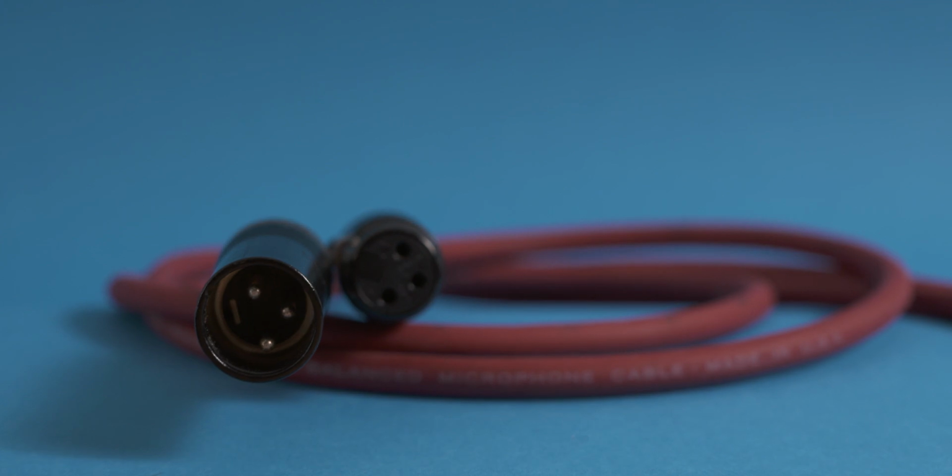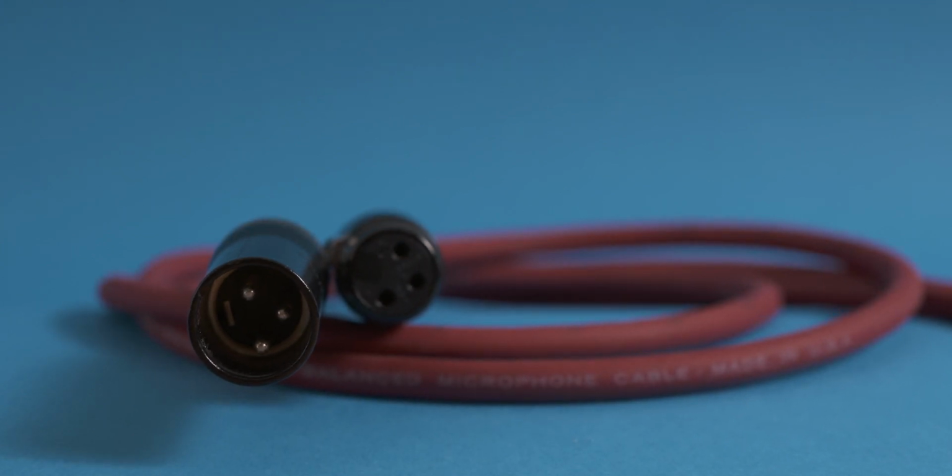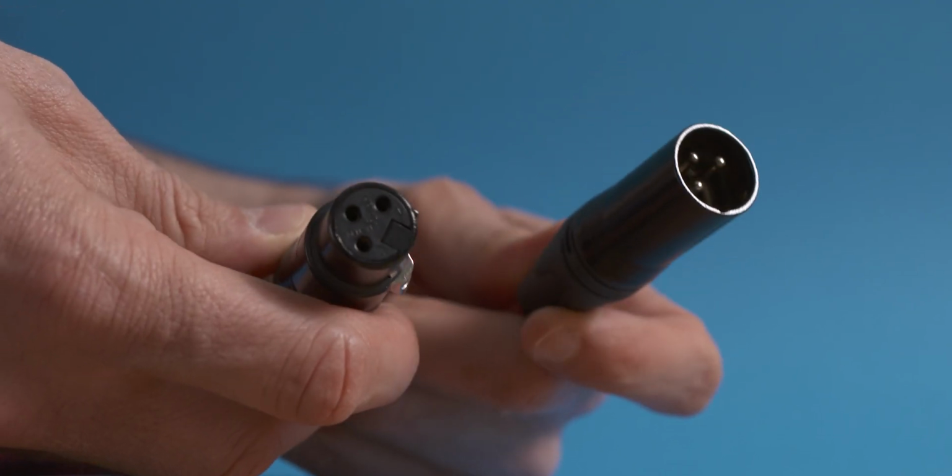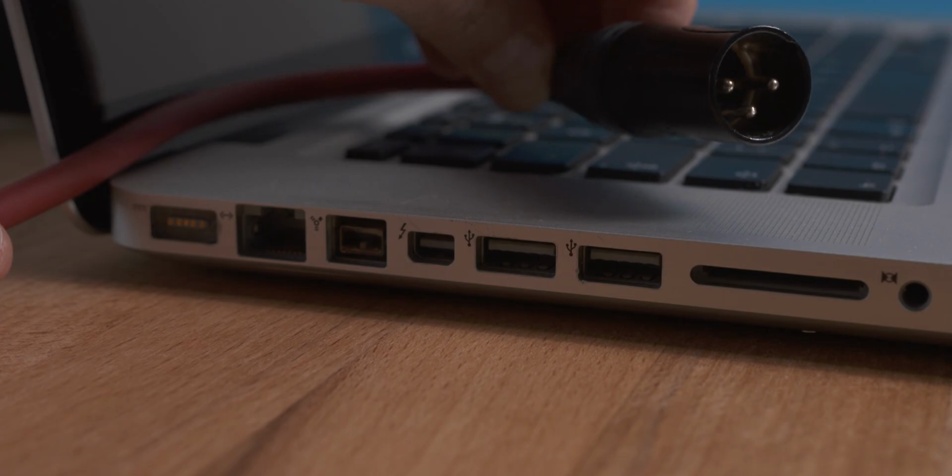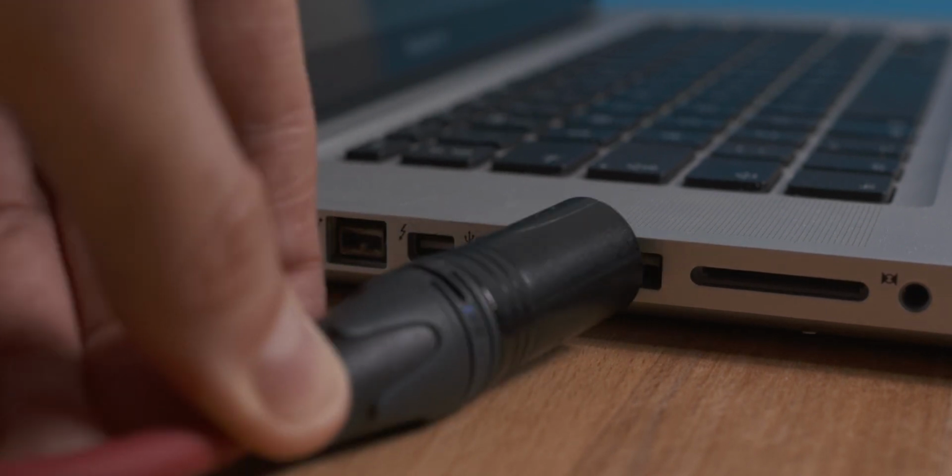XLR connector for microphone cables. The 3-pin XLR is the most common and essential cable in the audio world. You'll find these with all your high-end microphones, which means you won't be able to plug straight into a computer with a microphone that uses these cables.